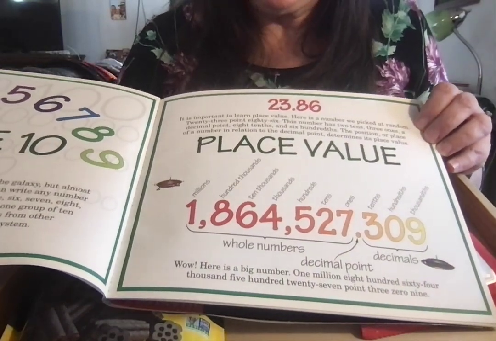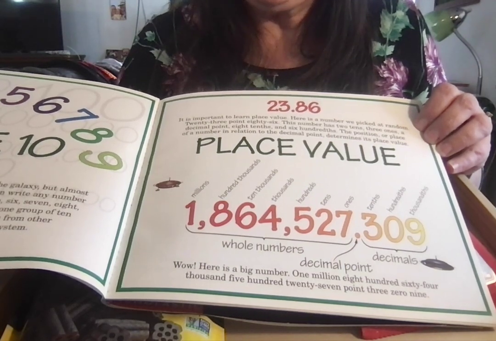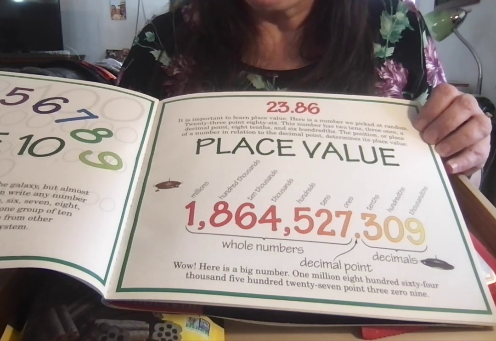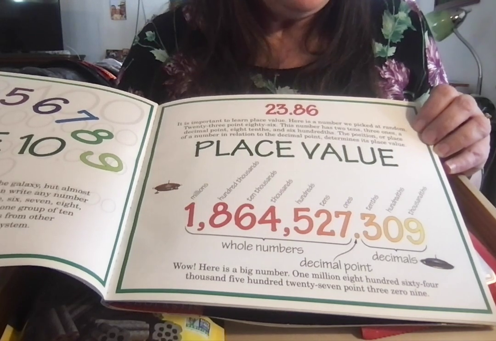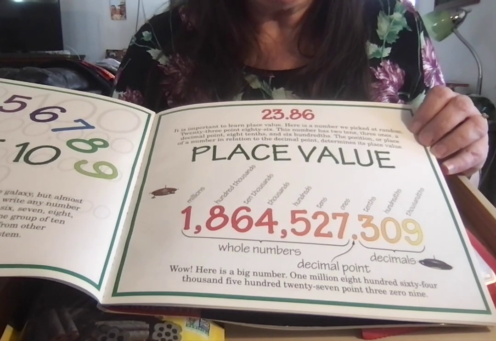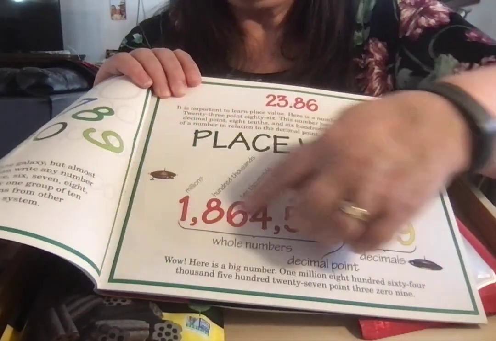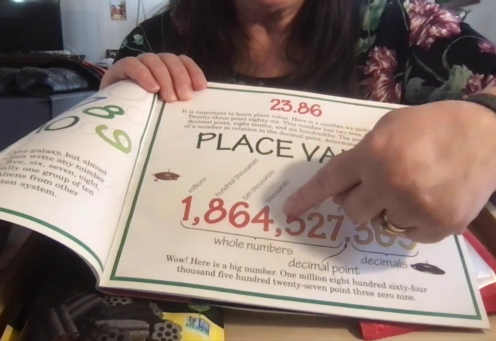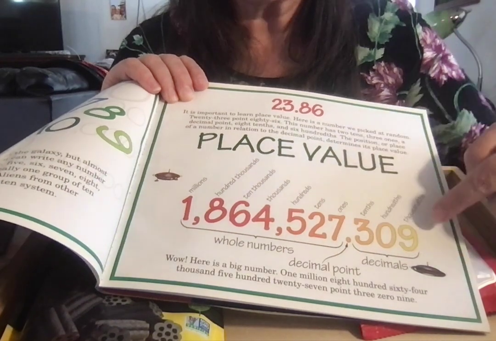It is important to learn place value. Here is the number we picked at random, 23.86. That number has 2 tens, 3 ones, a decimal point, 8 tenths, and 6 100ths. The position or place of a number in relationship to the decimal point determines its place value. So we have whole numbers. I have millions, 100,000s, 10,000s, thousands, hundreds, tens, ones, decimal point, then I have tenths, hundredths, thousandths.